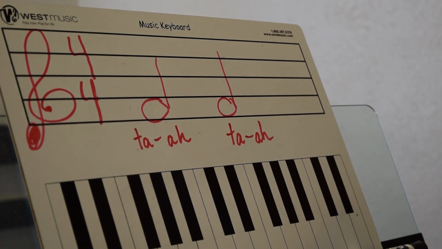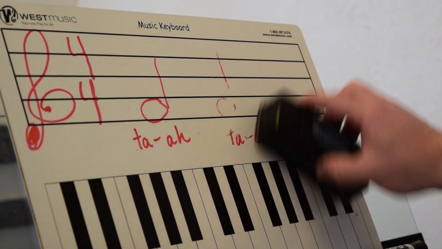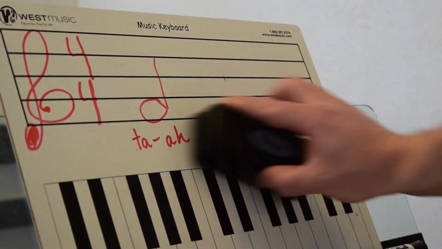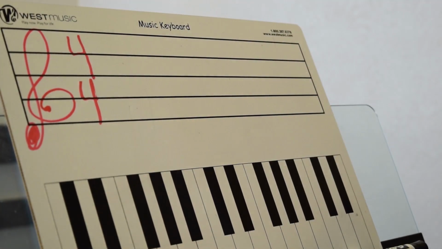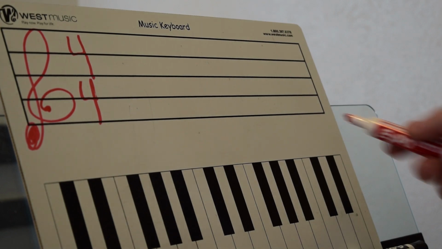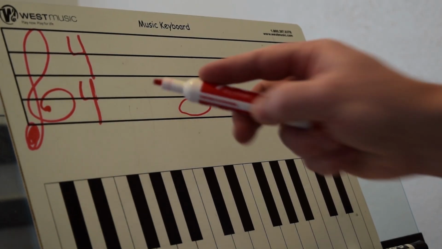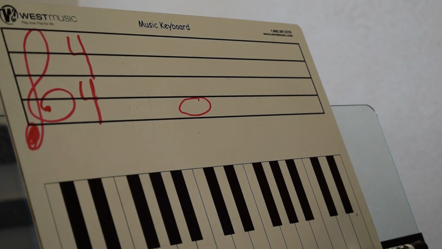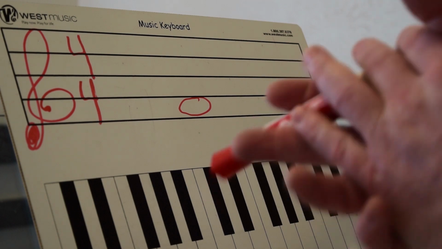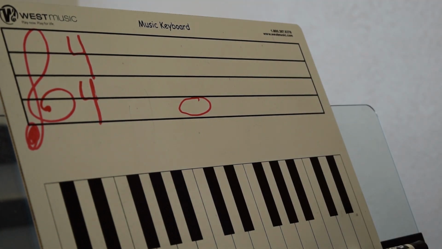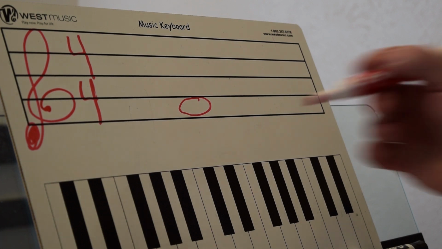And of course there's also the whole note. A whole note is equal to 4 counts, or beats. We're going to count and clap the rhythm evenly again. Our hands will be held together for 4 beats this time. And we're going to sing ta. So there were 4 beats there.